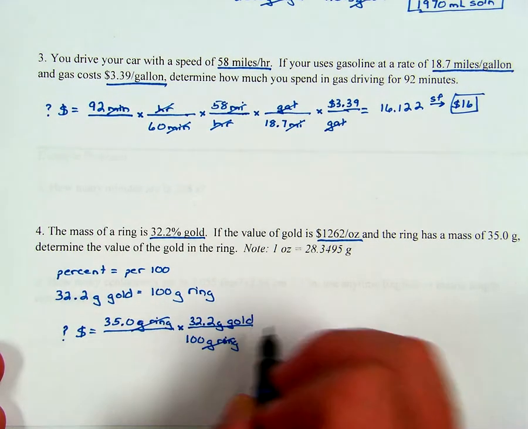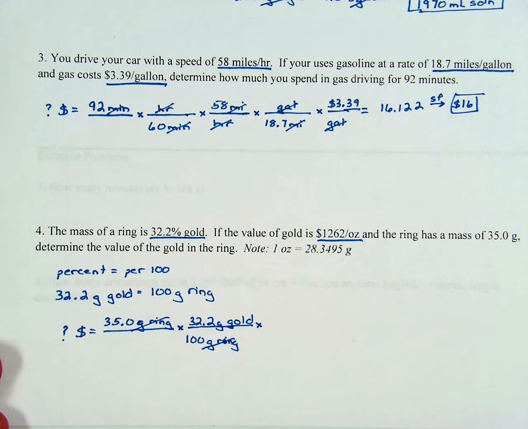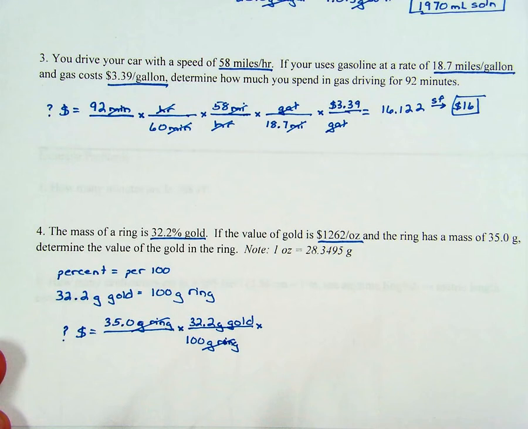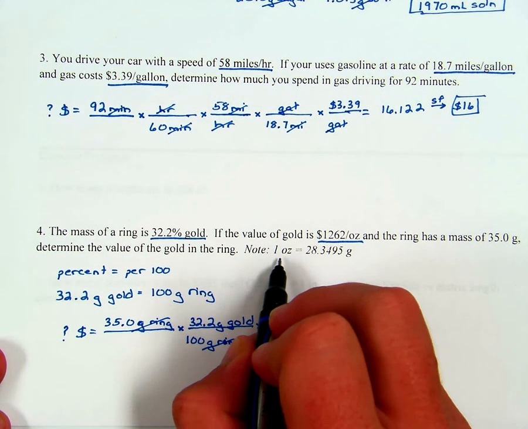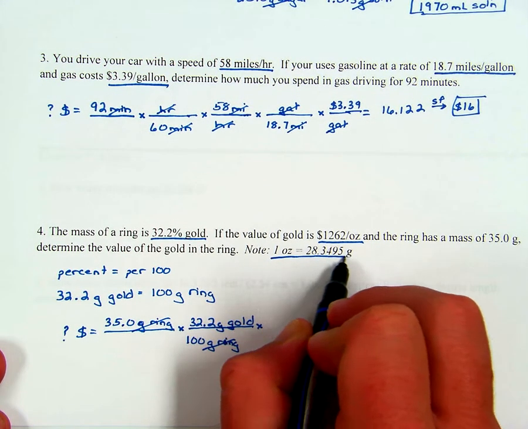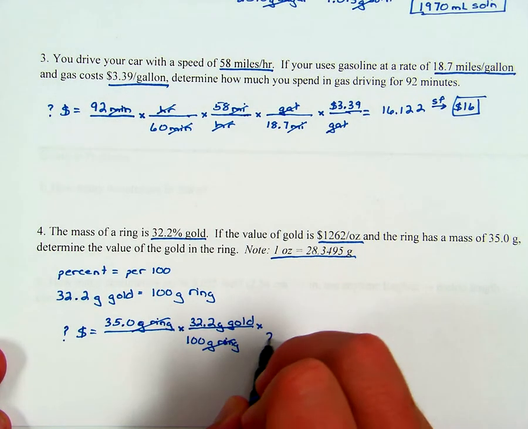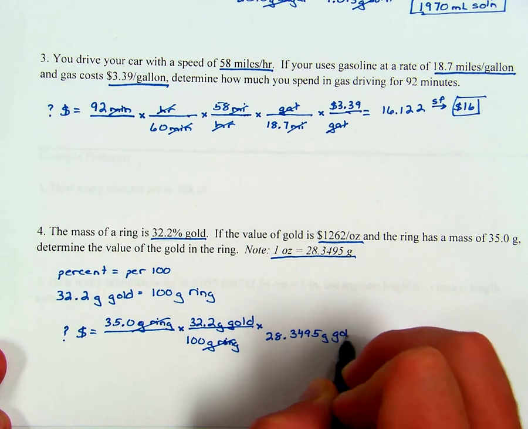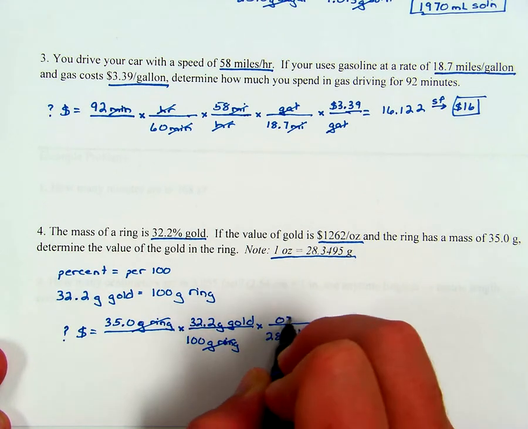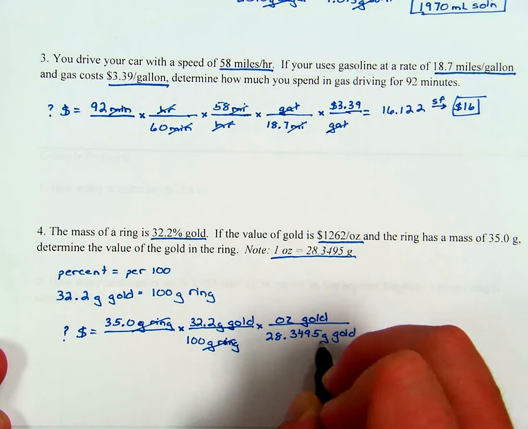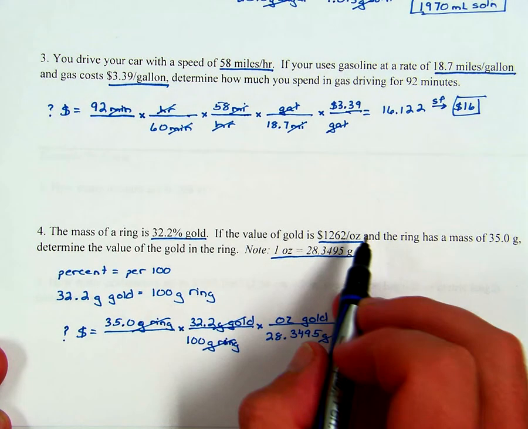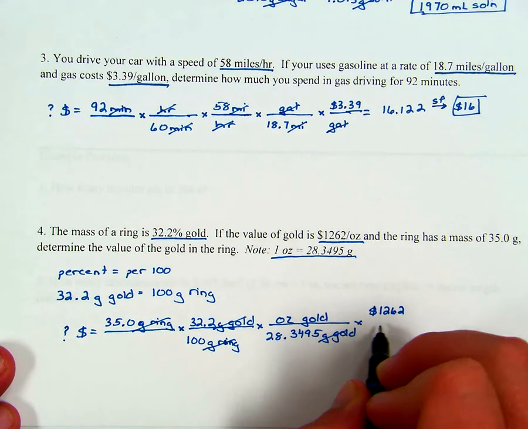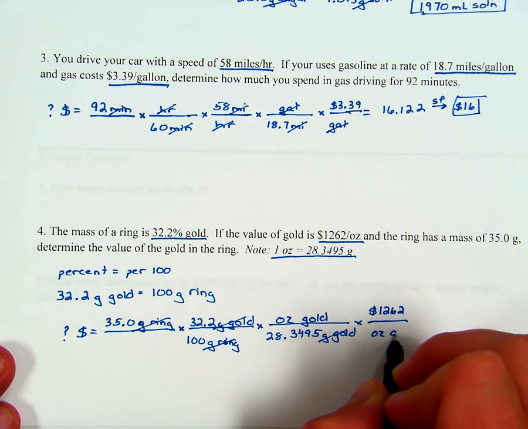Now we're given the cost or the value of the gold in dollars per ounce, so I need to convert grams to ounces. You can see that conversion factor is given to us right here. There are 28.3495 grams of gold per every ounce of gold. And now grams of gold cancel. Now I can use our value. There are $1,262 that I will get out of every ounce of gold, which would be nice to have a bunch of gold because you would be very rich.